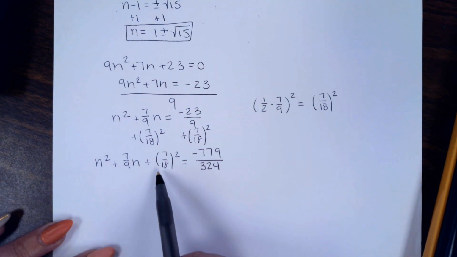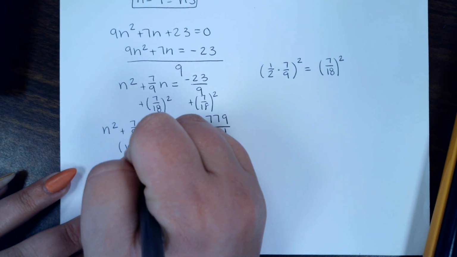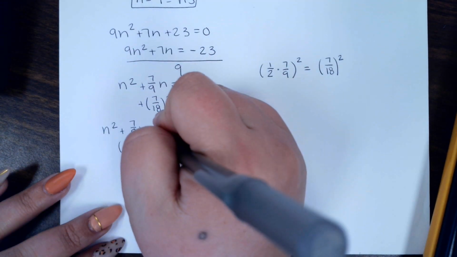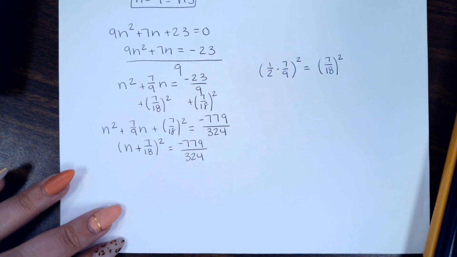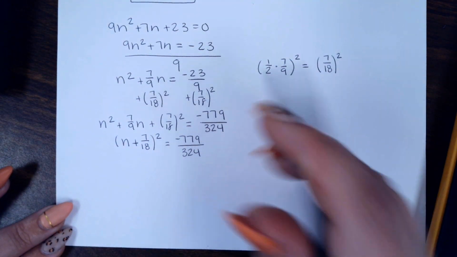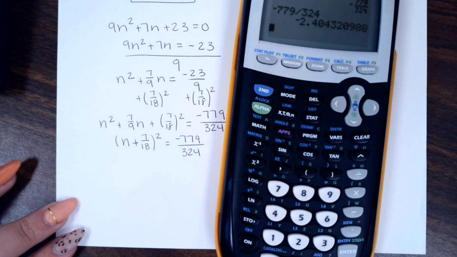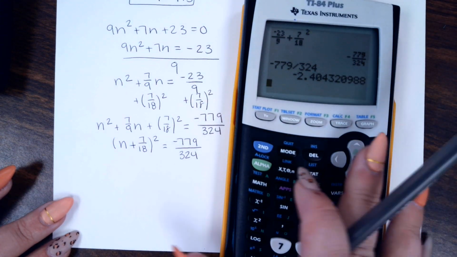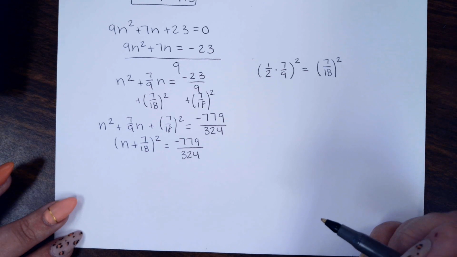Now, the reason we left this as 7/18 squared is because we know when we factor it, it's going to be n plus 7/18, all of that squared, equals -779/324. Now, we don't want to turn this into a decimal because if we would, -779 divided by 324, it would be this huge, long, non-repeating decimal. It's an irrational number, so we just want to keep it as the fraction so we can get an exact answer, not a rounded answer.